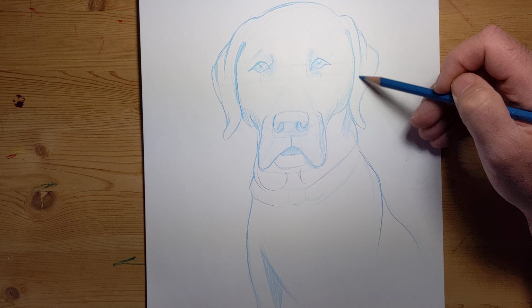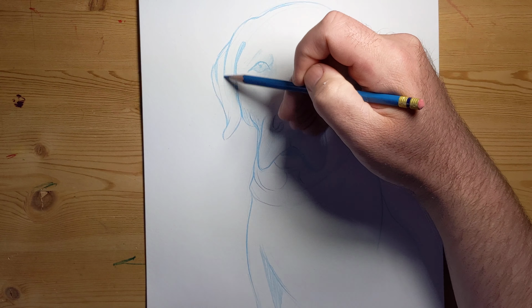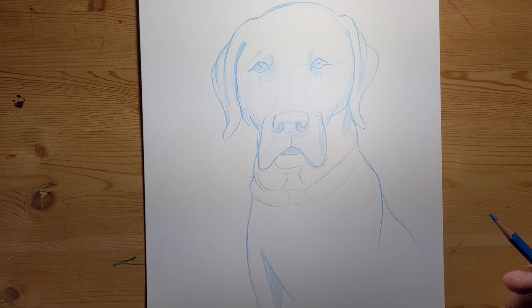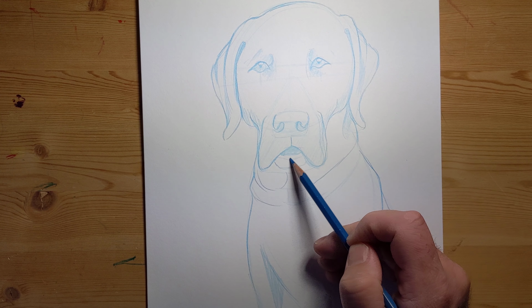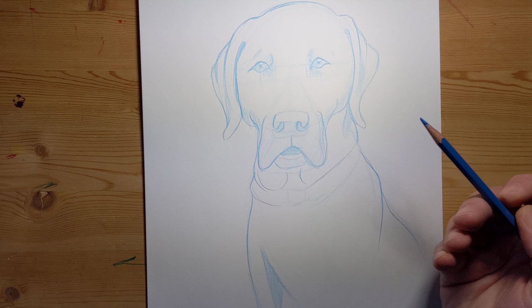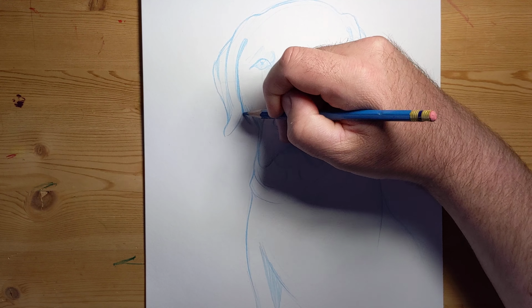Okay, I'm going to put some shadows here just to create these wrinkles. Push a little depth into these wrinkles here. Okay, and I'm going to leave a little highlight for his lip, because his lip is probably wet. And then a little bit along his chin there.